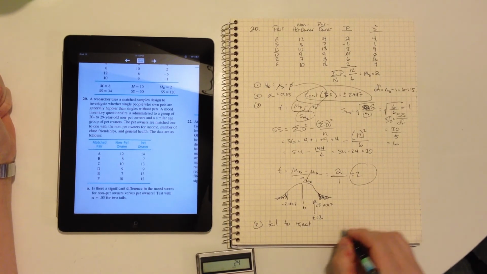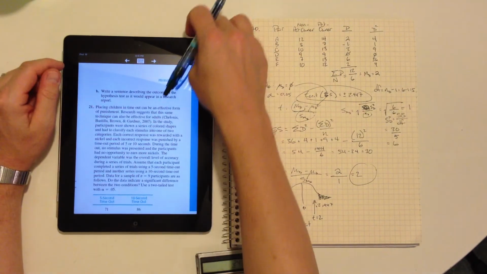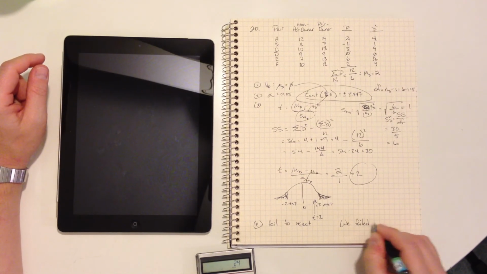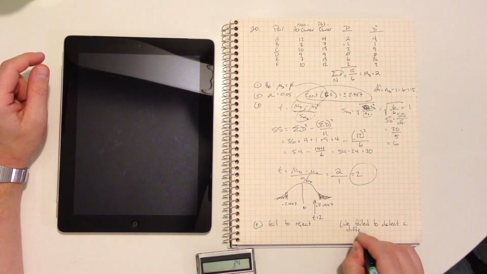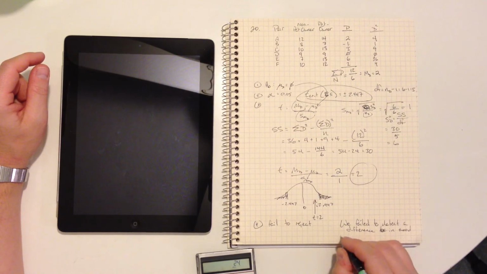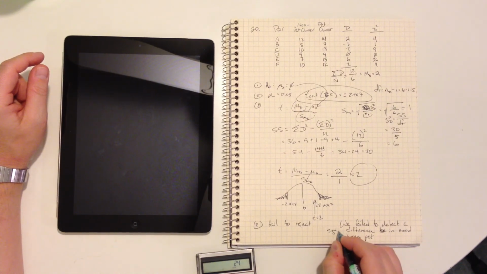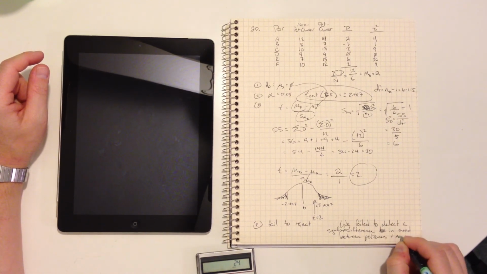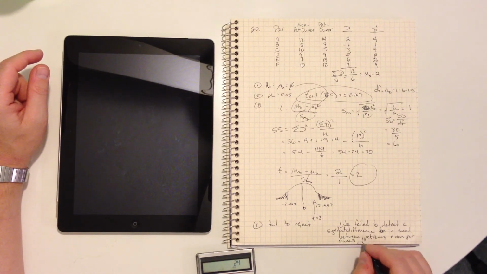And all we can really say about this, when the other part of the question is to write a sentence describing the outcome of the hypothesis test, is that we failed to detect a significant difference in mood between pet owners and non-pet owners. I'm going to write the full report for t here.